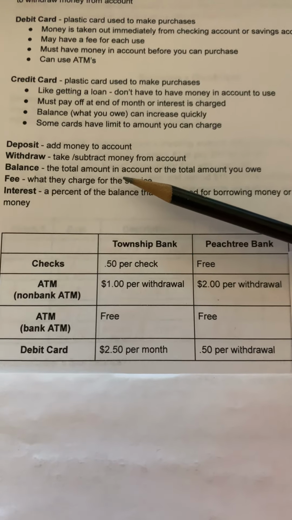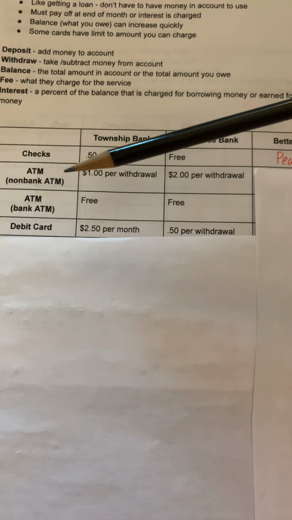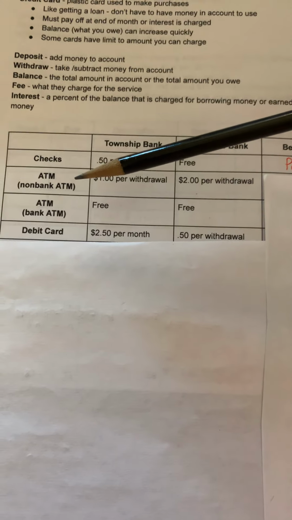So the better deal in this situation is Peachtree. Now, if you look at the next one, non-bank, that means if you use an ATM that's not owned by the bank that you use, then that's called a non-bank ATM. So an ATM of another bank that you don't use.